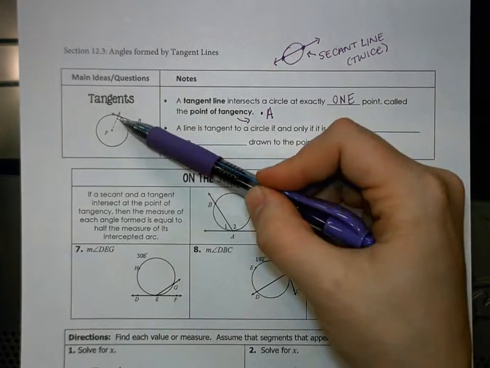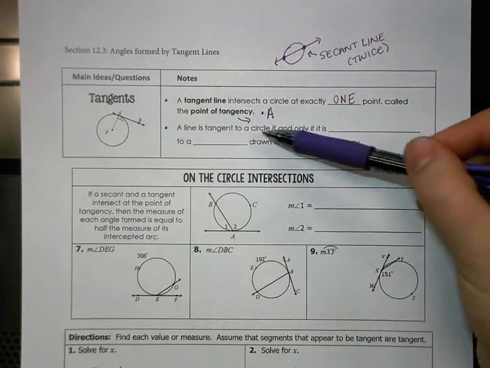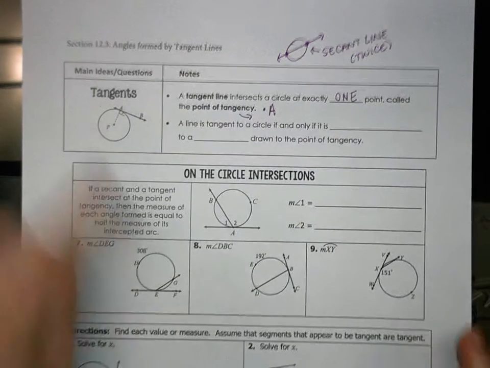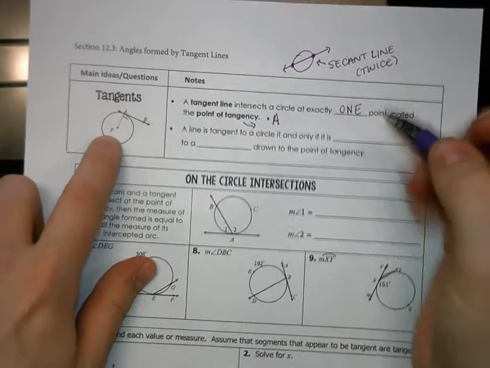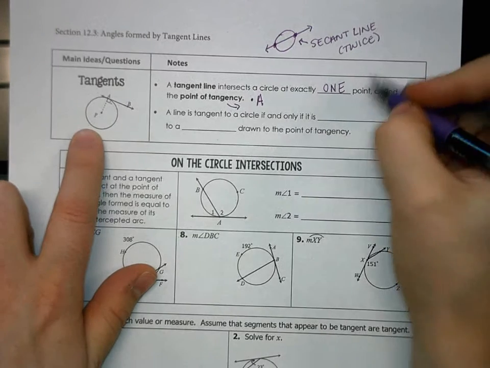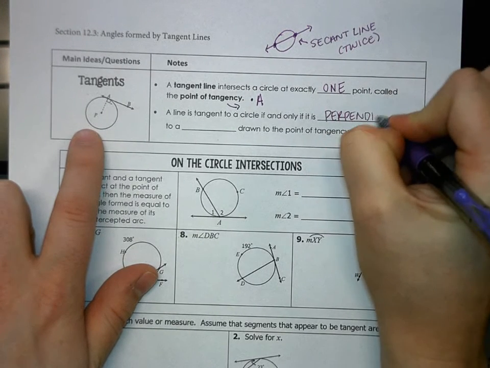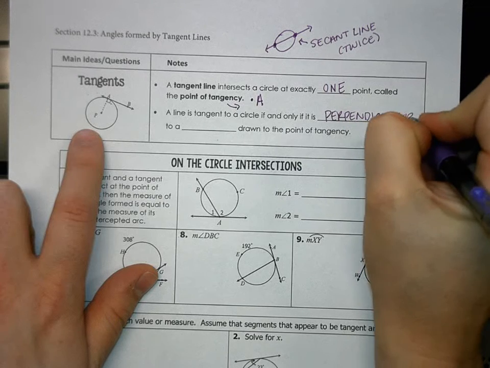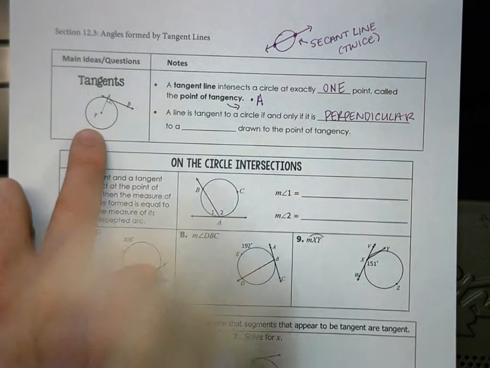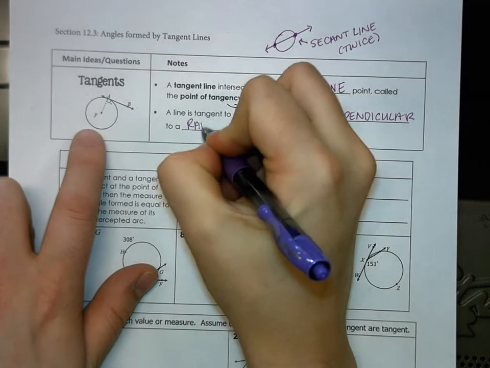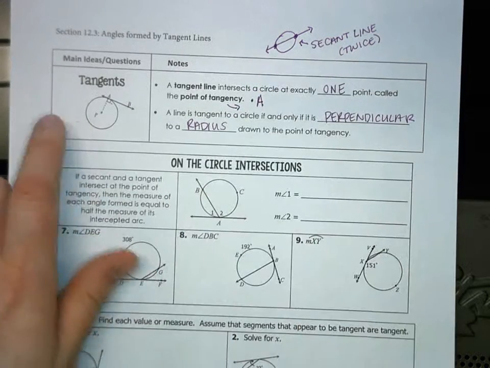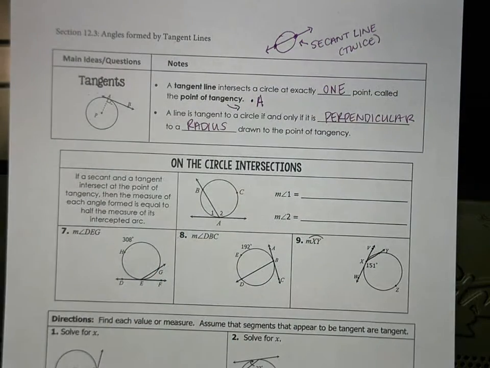So, a line is tangent to a circle if and only if it is perpendicular to a radius drawn to the point of tangency.